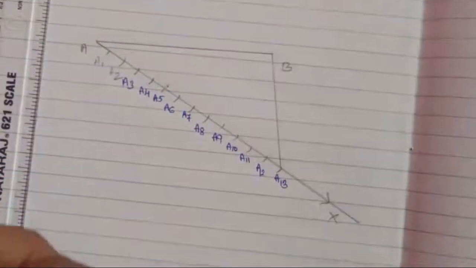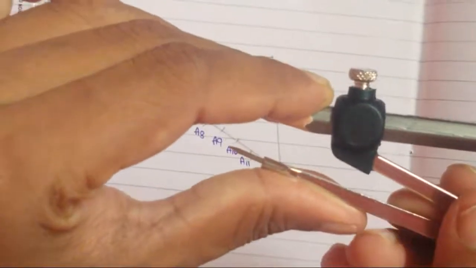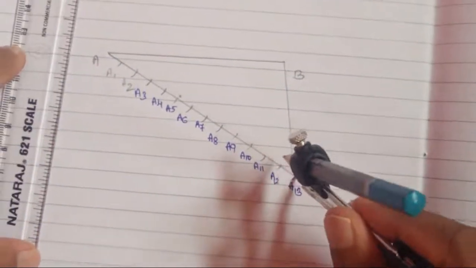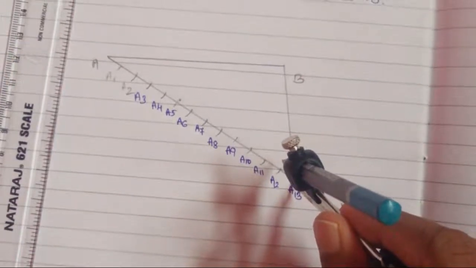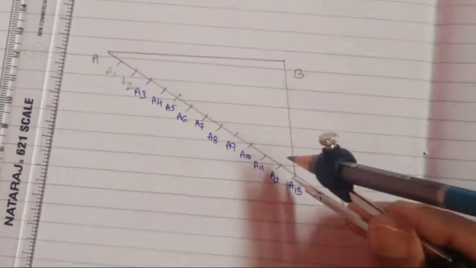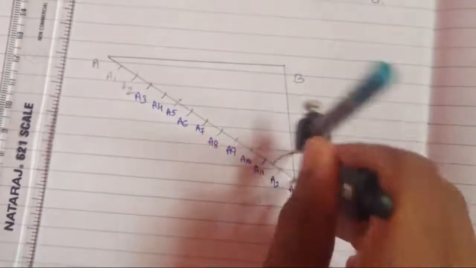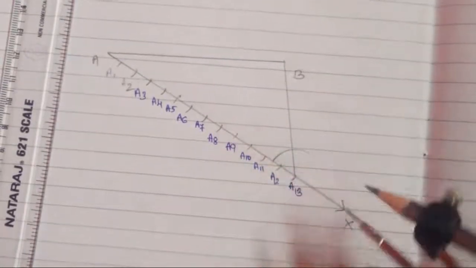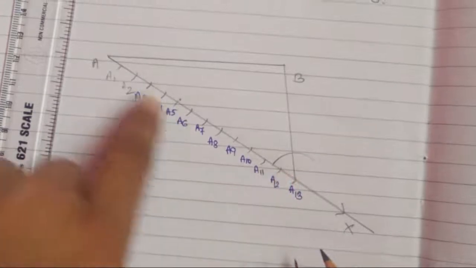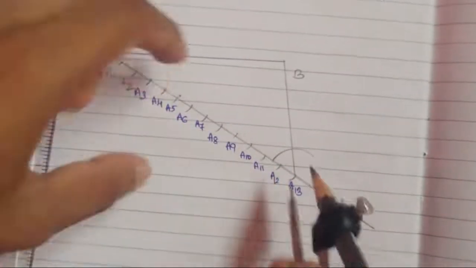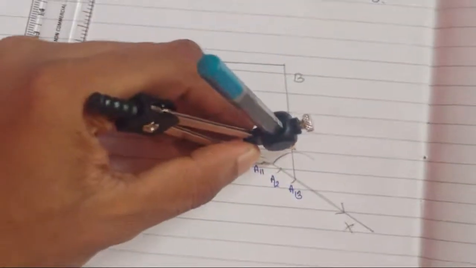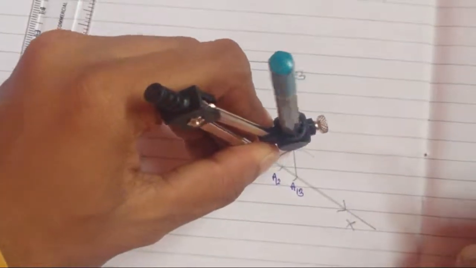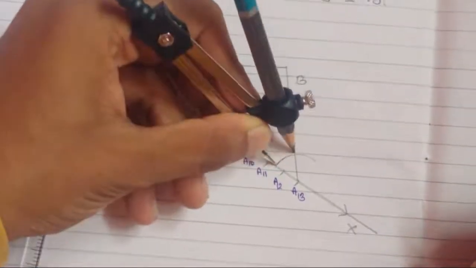Next what we have to do is take one certain arc. How do we take the angle without the help of a protractor? For this we take a certain length and draw an arc here. This arc will cut the inclined line at a particular point. We take that point and the arc which cuts the line joining A13 and B. This length we have to take.